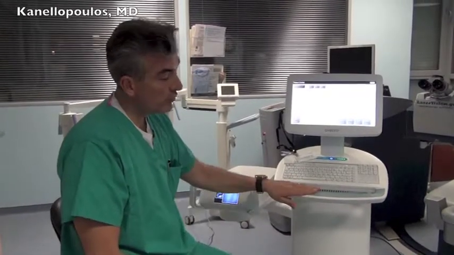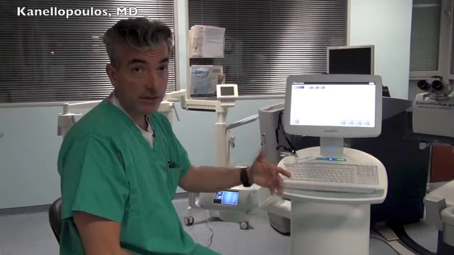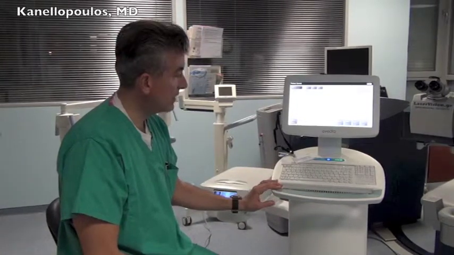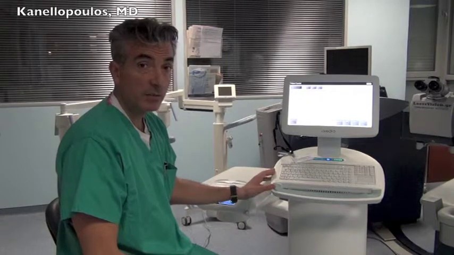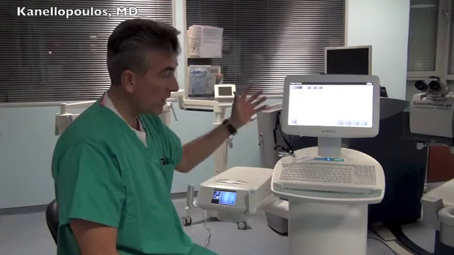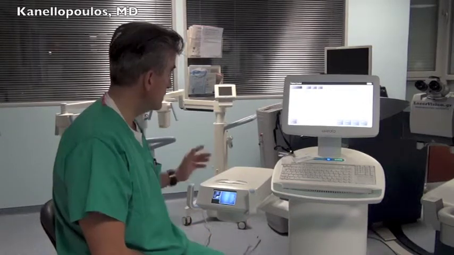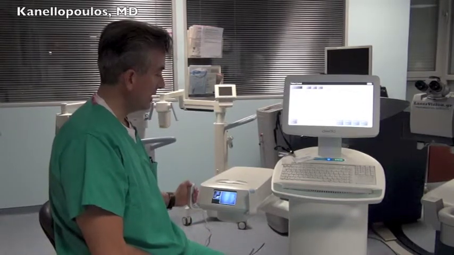It's my pleasure to share with you the next generation of collagen cross-linking applications with the PiXL 2 device by Vidro. This is quite an elaborate cross-linking device. As you can see, it has a patient module.